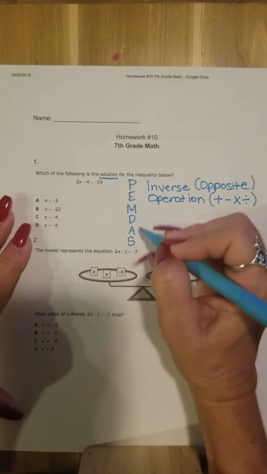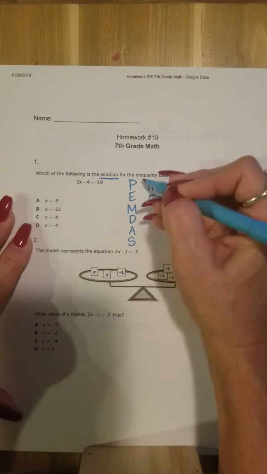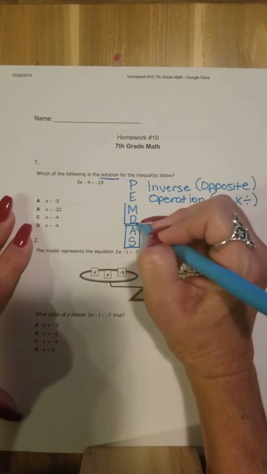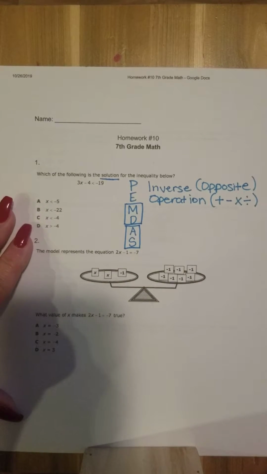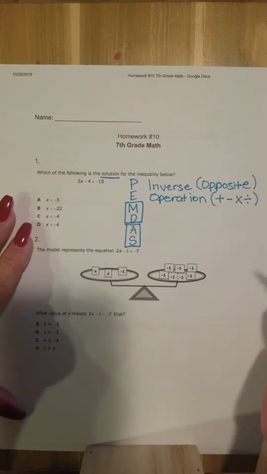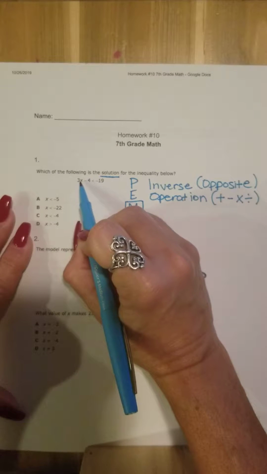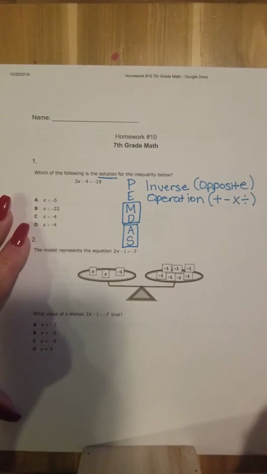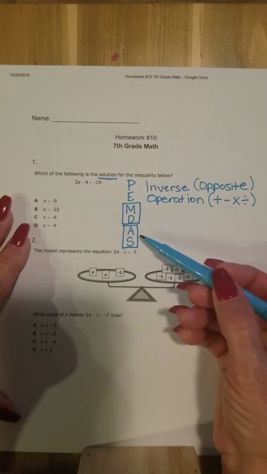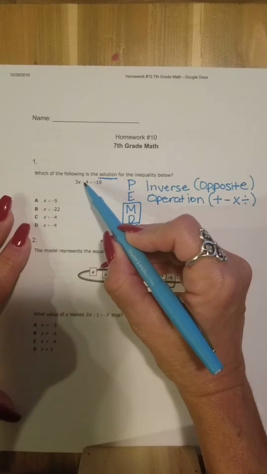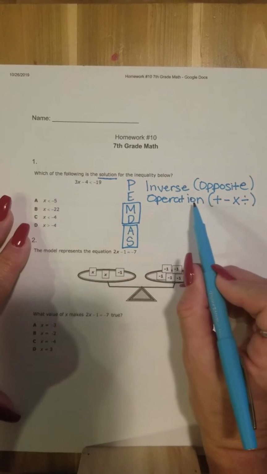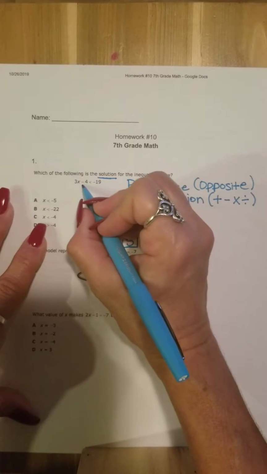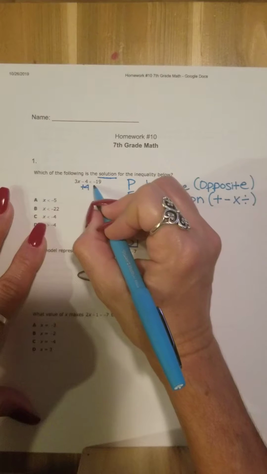Okay, so instead of going this way, now we're going to go up this way, and we'll either add or subtract first, then second we multiply or divide. Okay, so looking at my inequality, that says 3 times x minus 4 less than negative 19. Since we do add or subtract first, and that's subtract, we're going to do that first, and we're going to follow this rule, the inverse operation. So instead of take away 4, we're going to add 4.